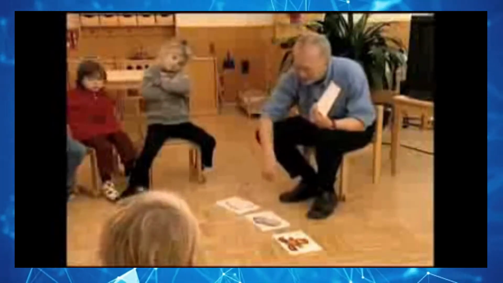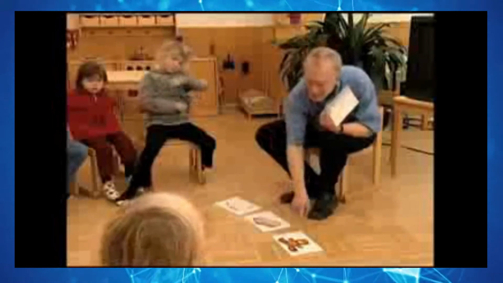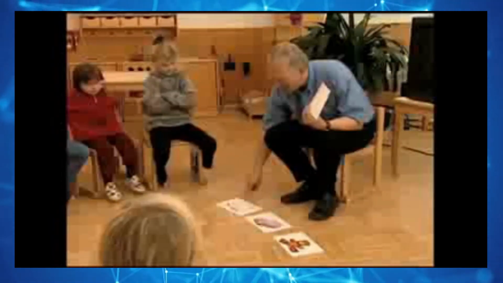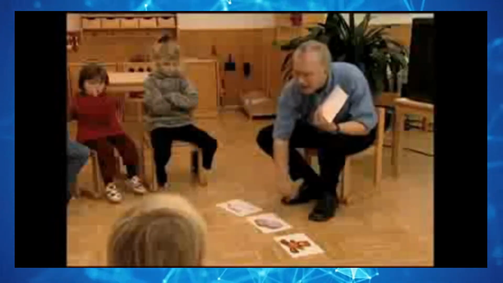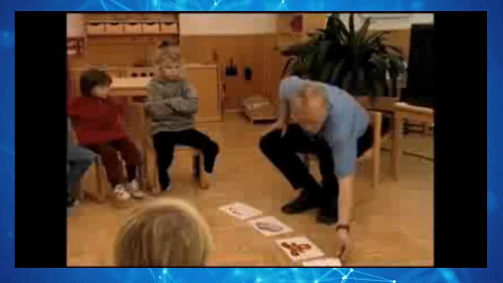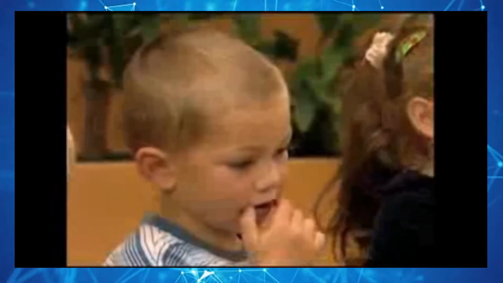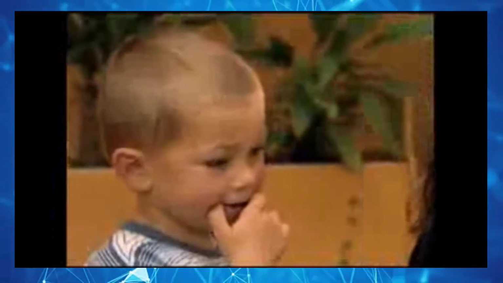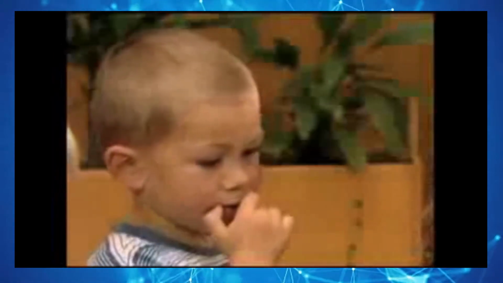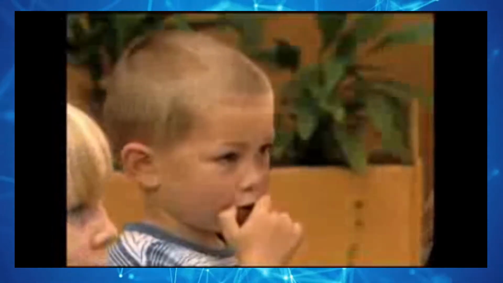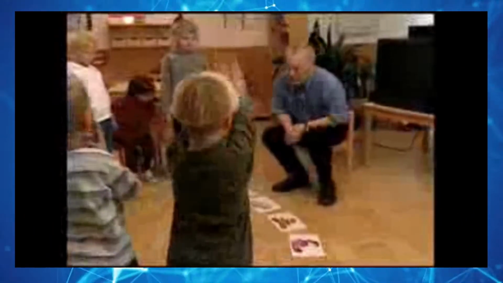Plane, car, teddy. Plane, car, teddy. Doll, doll. Plane, car, teddy, doll. Okay. Doll. Now, stand up, please. Stand up, please. Okay. Good.